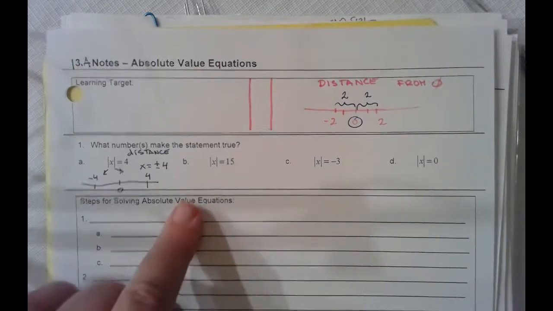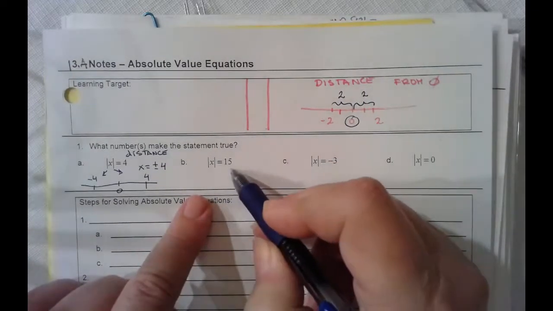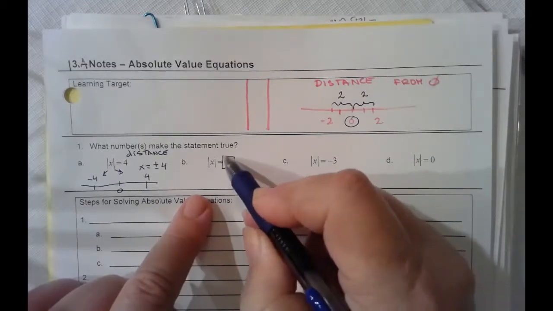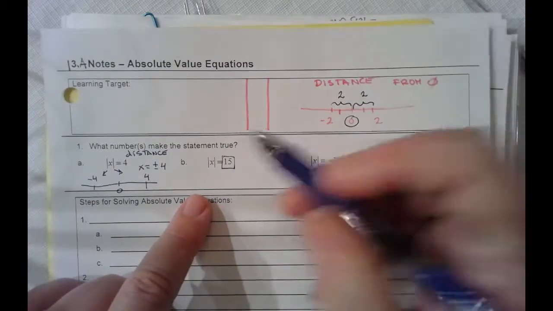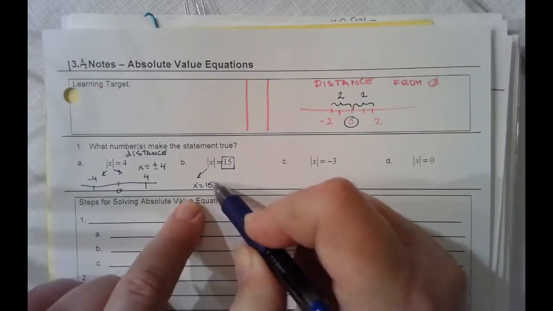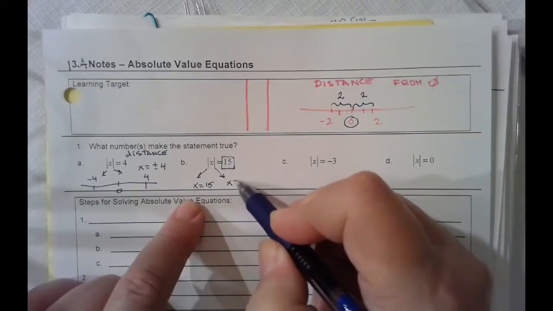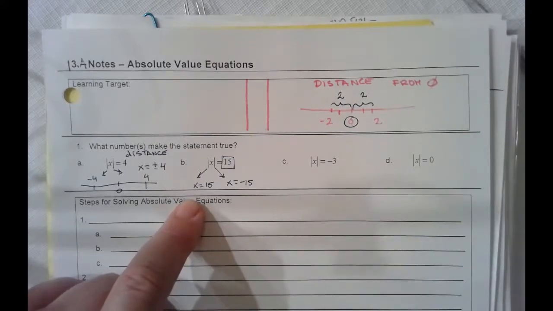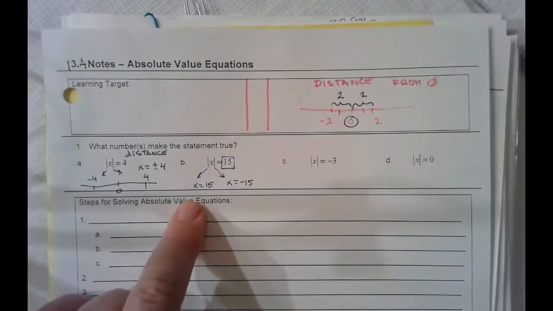The next example is 15. If I'm asking myself what numbers have a distance of 15, we can say x can be positive 15 or x can be negative 15, because the distance for both is going to be 15.